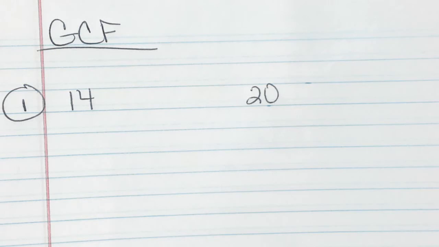Yes. Okay, and we are going to be doing GCF, greatest common factor. There are many different ways to do this. This is a method that uses something called factor trees, which have been around since I was in school. In the end, though, is where it kind of does some weird stuff.